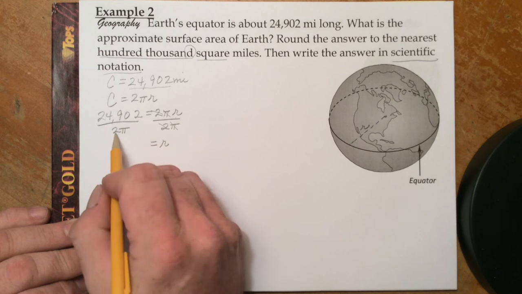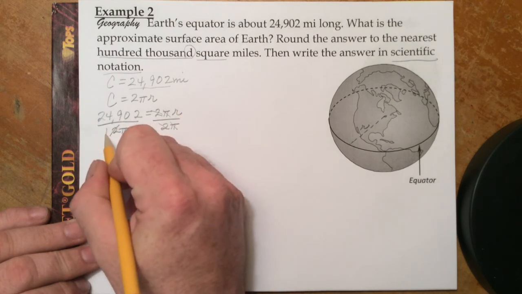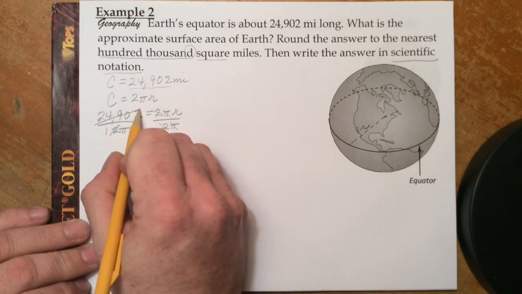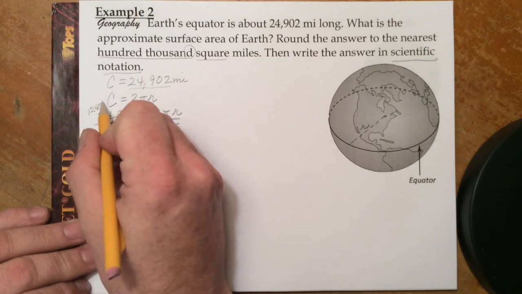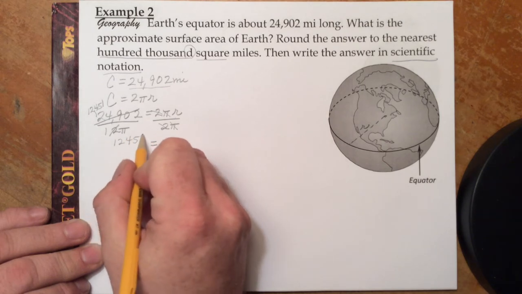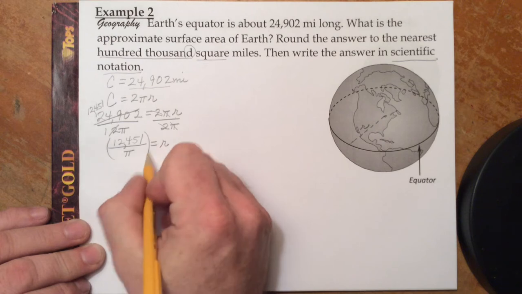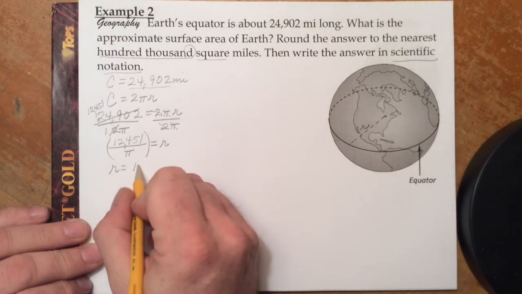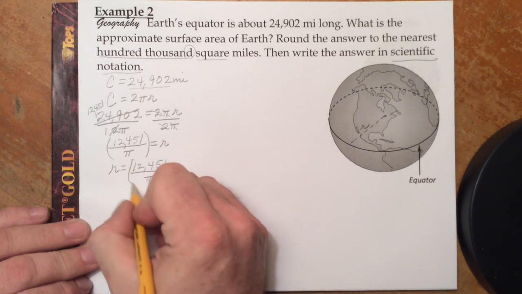24,902 is even, so 2 will go into it evenly. 2 will go into 2 once. 2 goes into 24,902 exactly 12,451 times. So we get 12,451 over pi for our radius. So our actual radius, according to this, is 12,451 over pi miles.